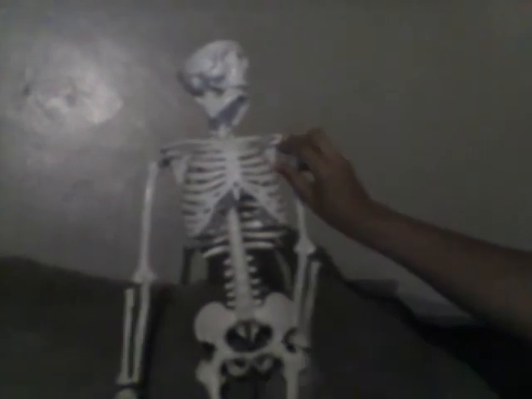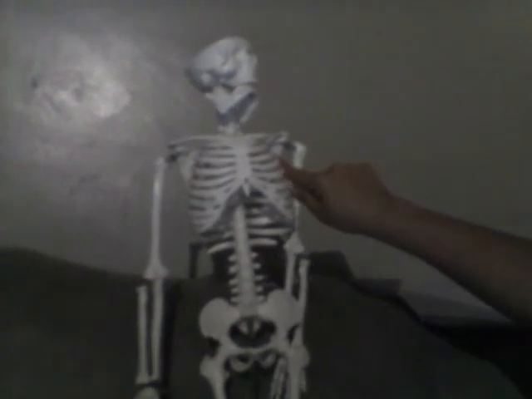So right here, I'm going to point to the scapula. Right here, this is the scapula. You see right here. This is the scapula right here. After that, I'm going to go to the clavicle. The clavicle is right here, which is on this side. This is a clavicle. After that, I'm going to show you the humerus.